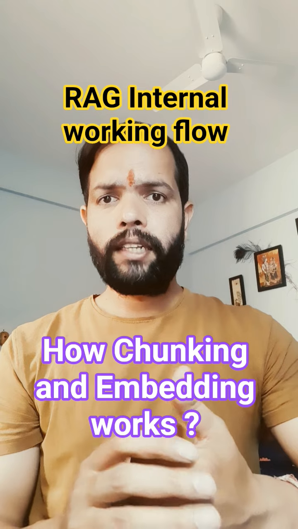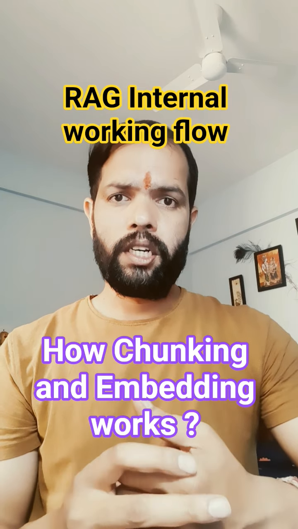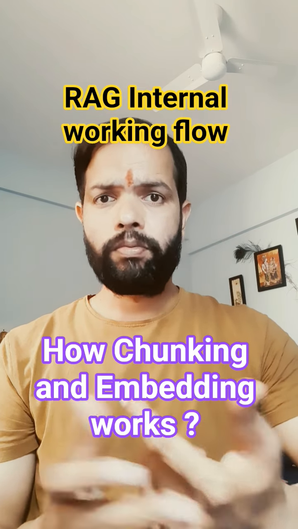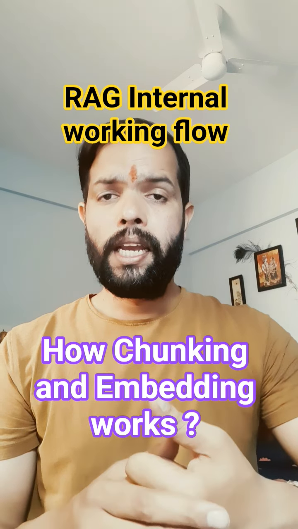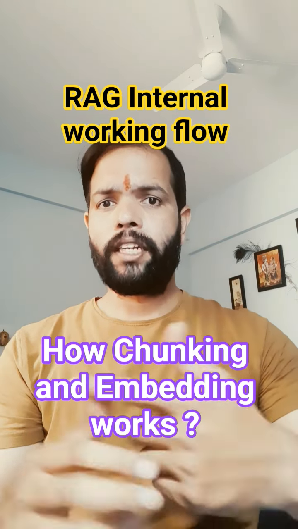And how can we do that? We have different frameworks like LangChain and LangGraph. They will help you to chunk and embed, and we have the Pinecone vector DB where you can store that.